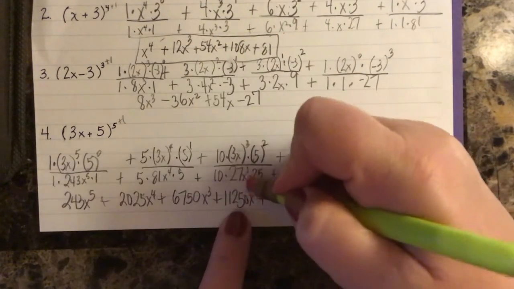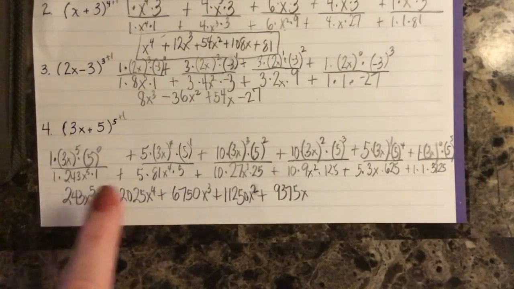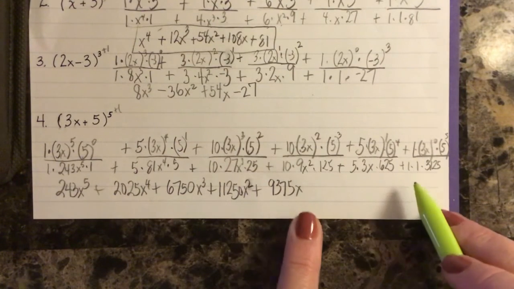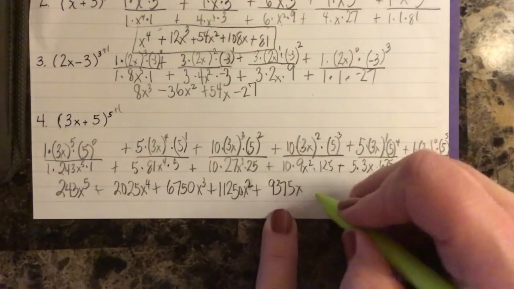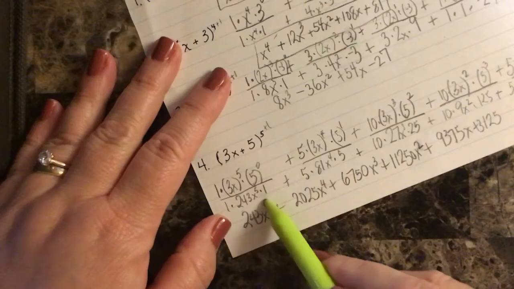Oh, this is x to the second. See, I caught my mistake. I think I got distracted. Plus 1 times 1 times 3,125. So that would be 3,125. Okay, so that's my answer to number 4.